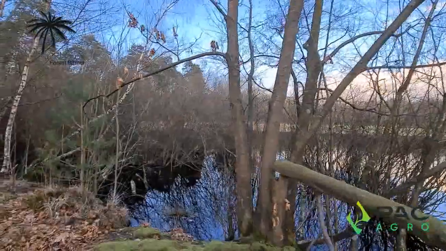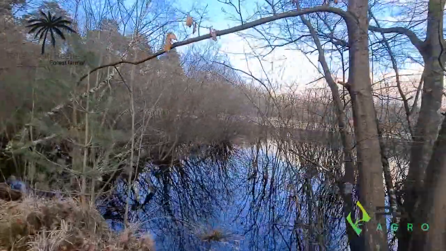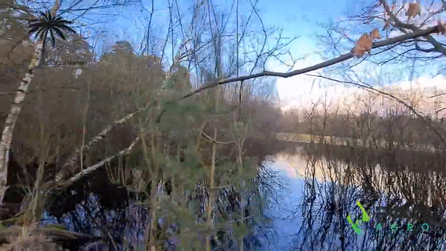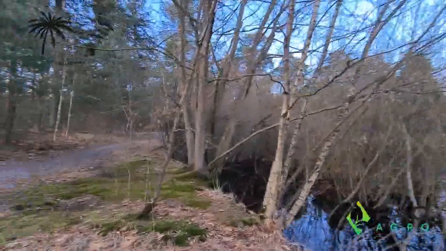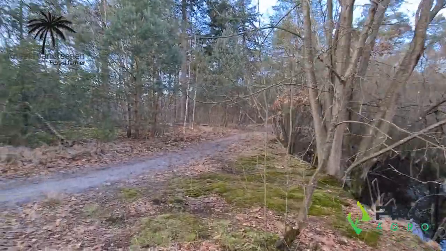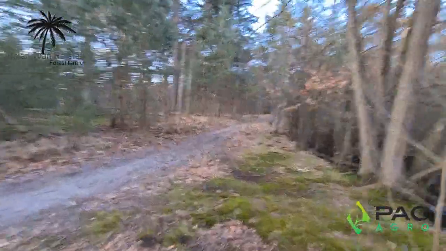Very nice to see again. Last time I saw this, it was completely dry. With all this rejuvenation technology that has been practiced here, water is being harvested.